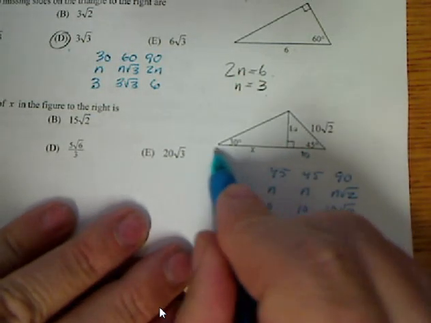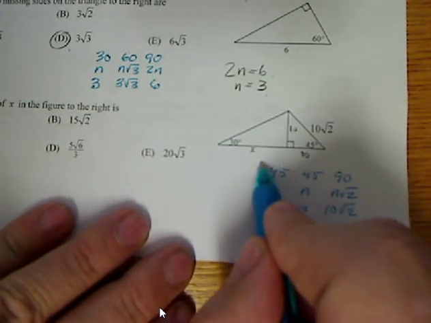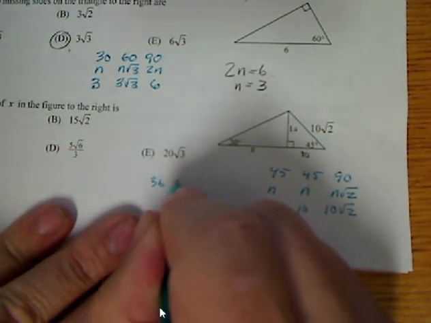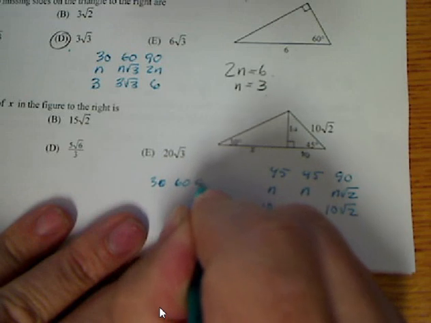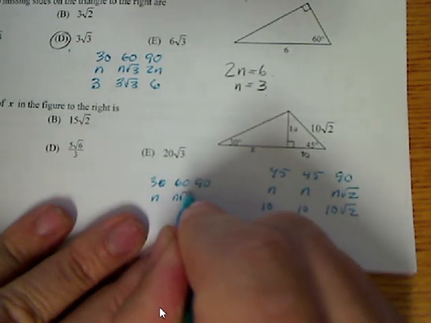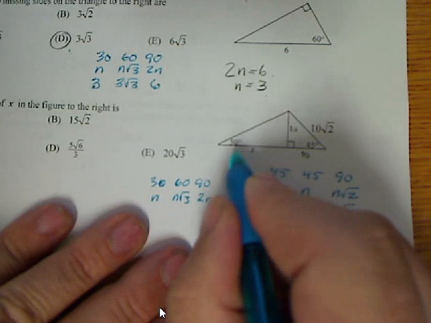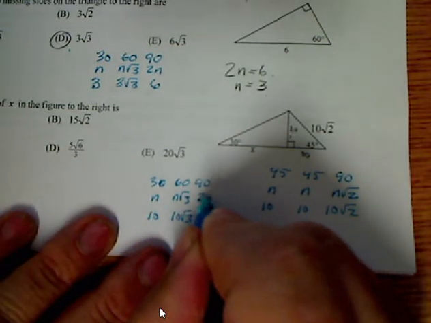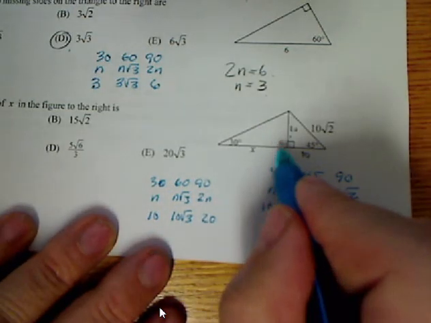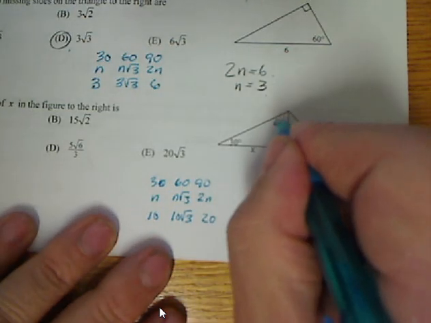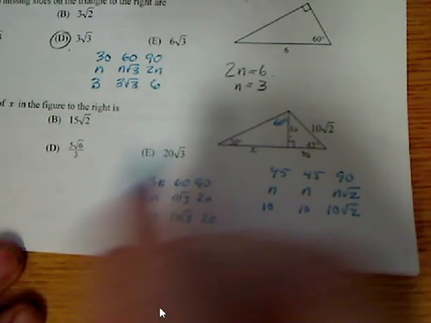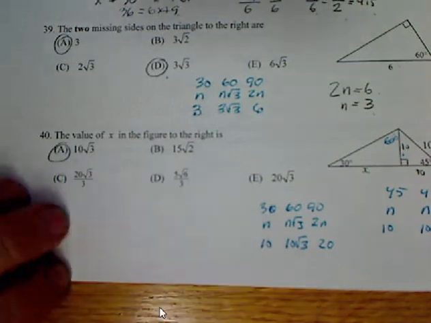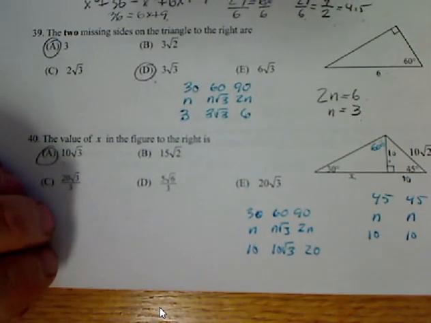Now I'm going to look at this triangle so I can figure out what x is. So again, 30-60-90. Opposite of 30 is n. Opposite 60 is n root 3. Opposite 90 is 2n. So opposite 30 was 10, opposite 60 then is 10 root 3, and opposite 90 is going to be 20. Well, if this angle here is 30, this angle up here must be 60. So x equals 10 root 3. So the answer there would have been A. Okay, we have one last problem to work through, and that finishes off the review.